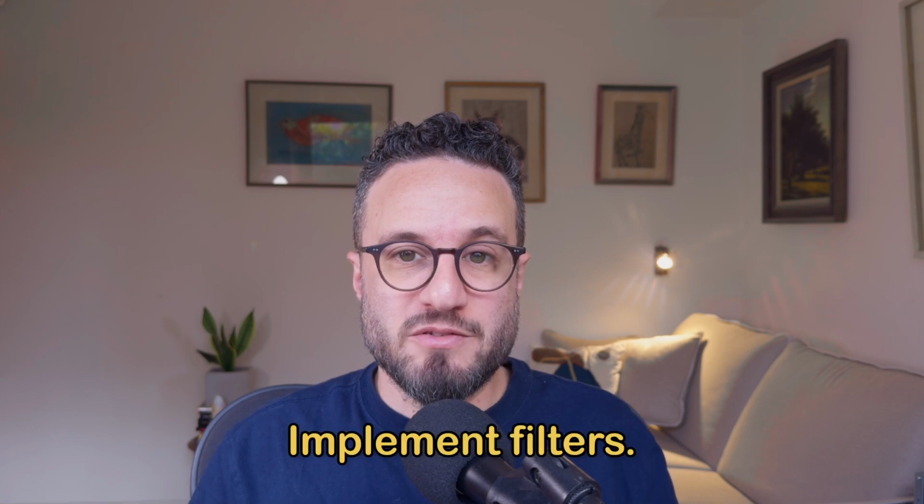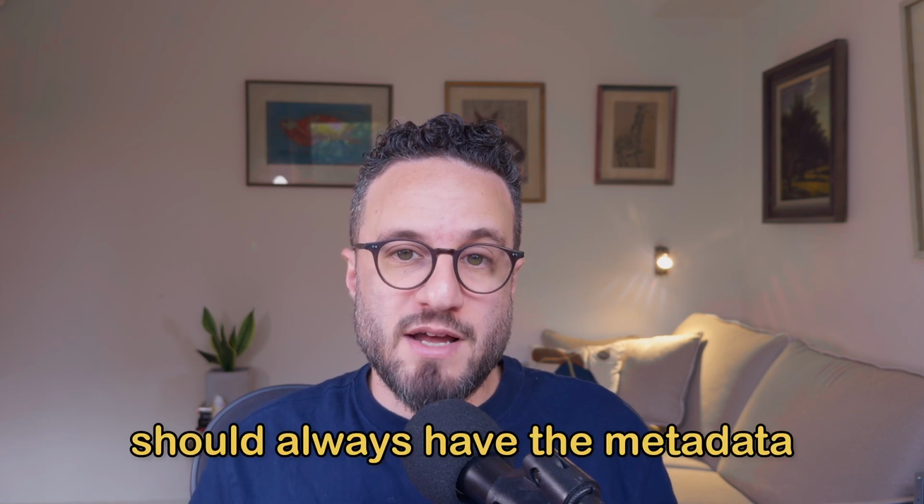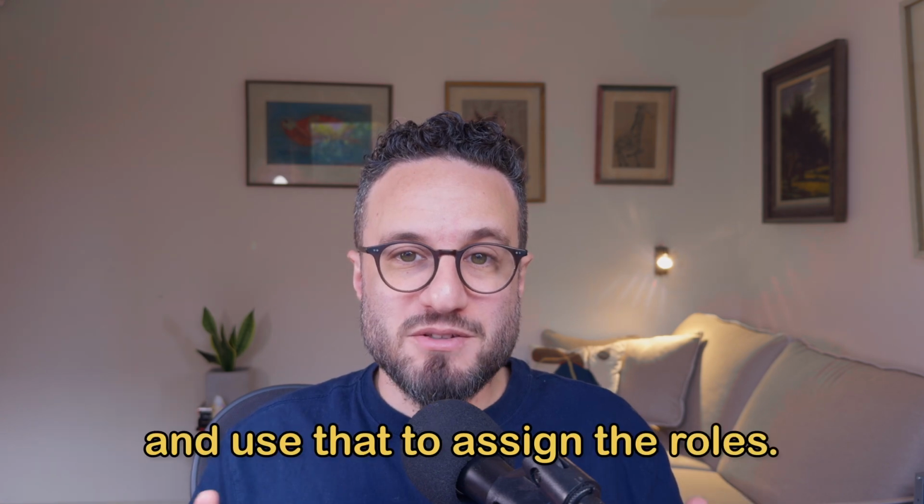This wraps up our demo, and the two takeaways are that to use role-based access control on AWS Knowledge Base, you will have to implement filters. And the second takeaway is that you should always have the metadata files and use that to assign the roles.